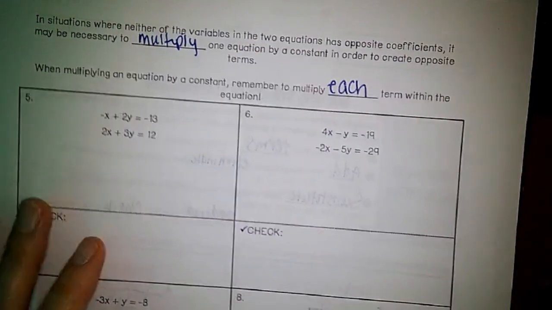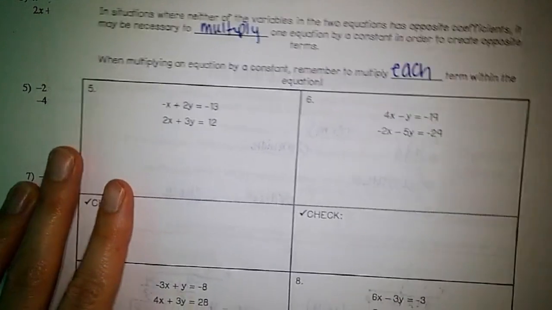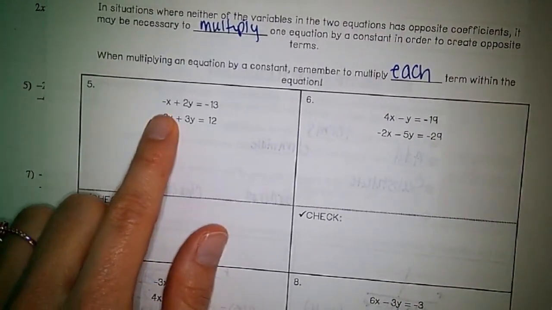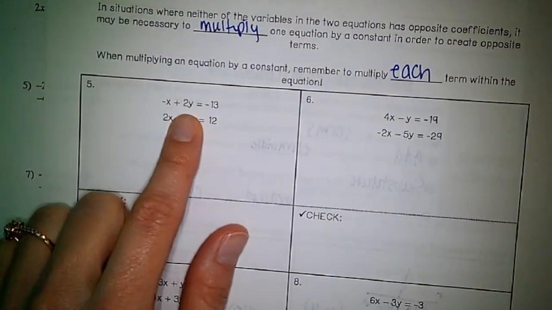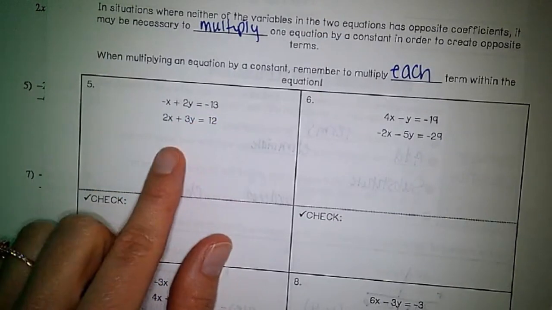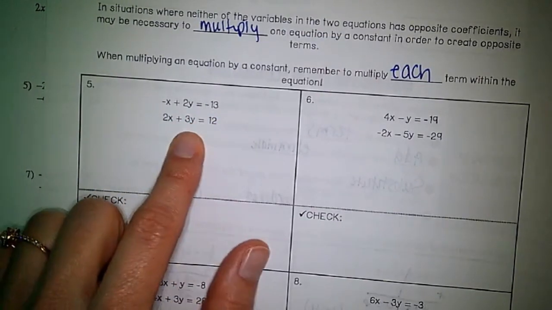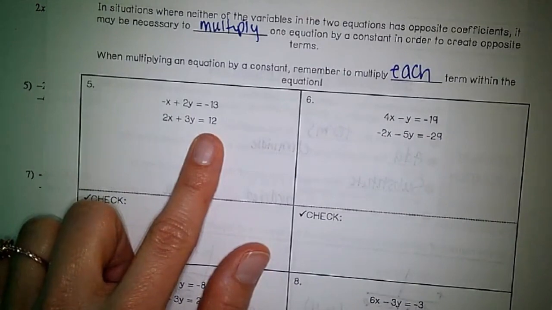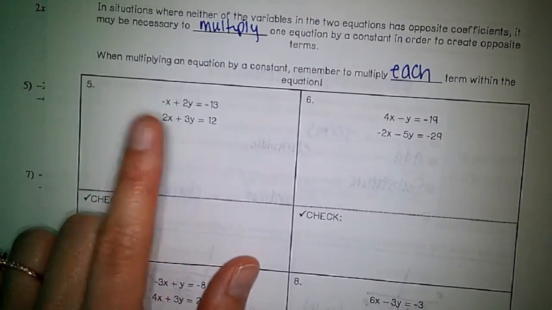We have a negative x, a positive 2y, a negative 13. We have a positive 2x, a positive 3y, and a 12. Is there anything that we can do to the first equation or the second equation so that we can eliminate one of the variables?